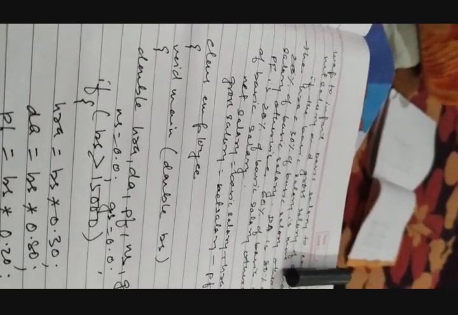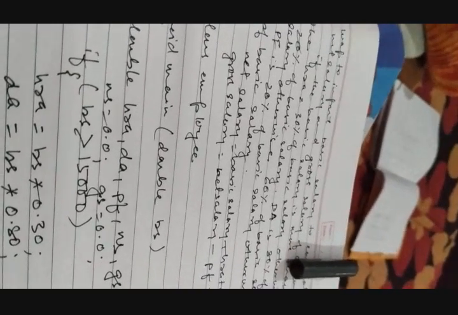So just like input a number and check whether it's a leap year or not.